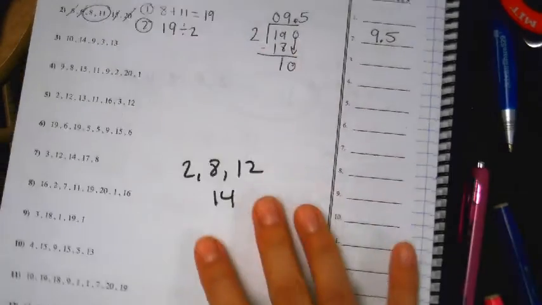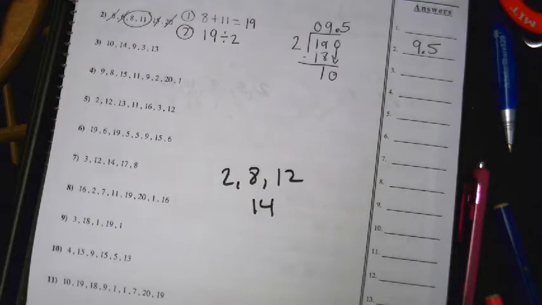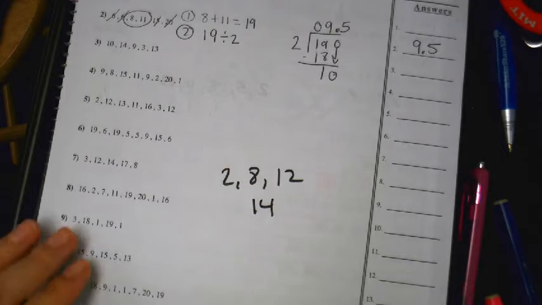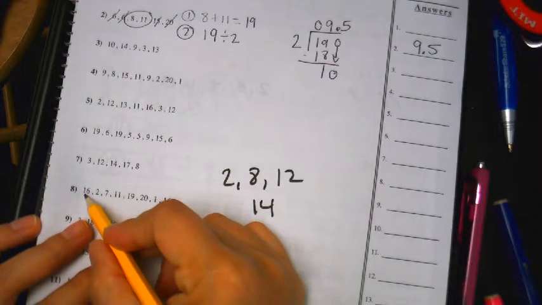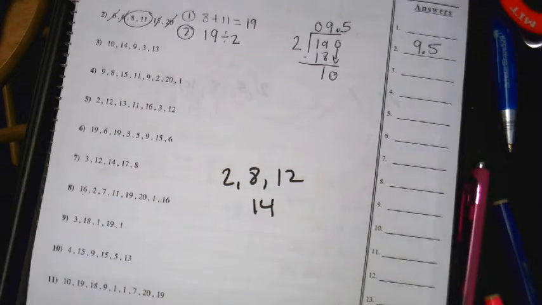So I need you to do number 8, 12, and 14. For 8, make sure you put them in order. Make sure you count. Go back and count. So 8 doesn't have to go into the middle. How many numbers are there? 1, 2, 3, 4, 5, 6, 7, 8. There's 8 numbers, so there's going to be 2 numbers in the middle. When it's an even amount of numbers, you're going to have 2 in the middle.